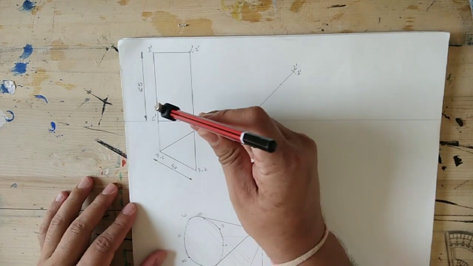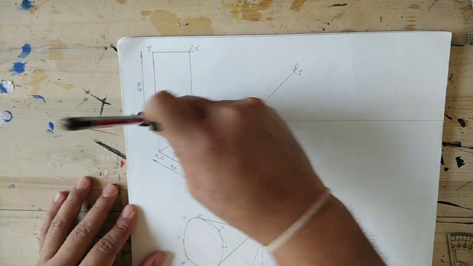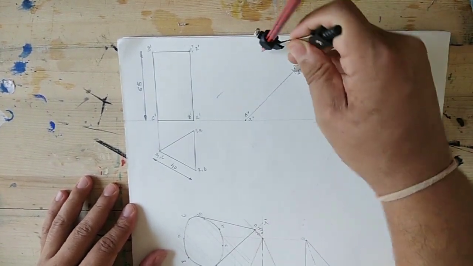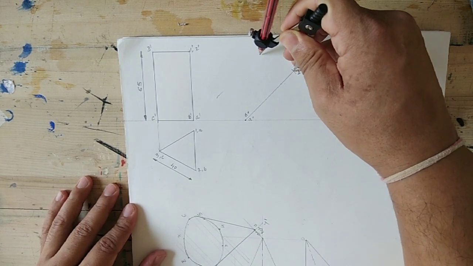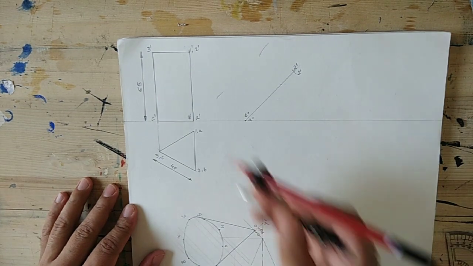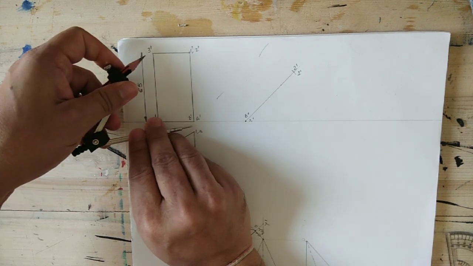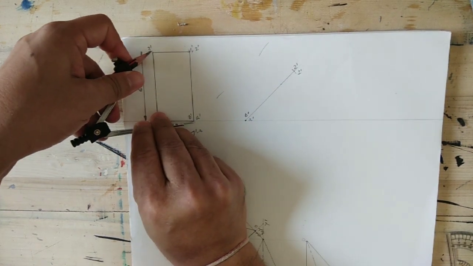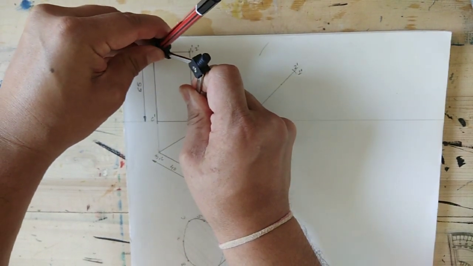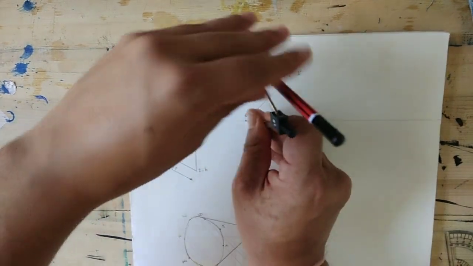Now class, measure the base of the prism in the front view and cut here. Okay. Now class, measure the diagonal over the compass, and from here.